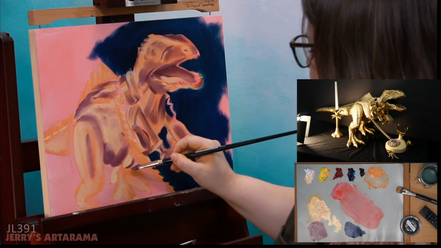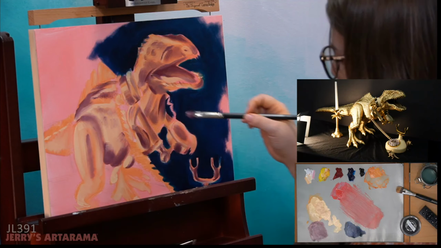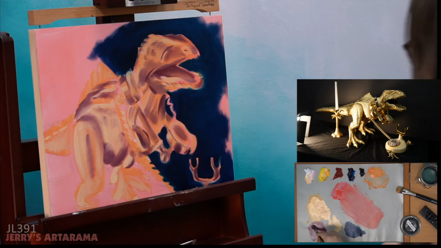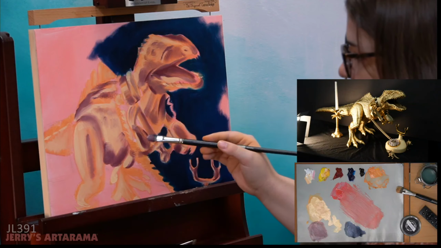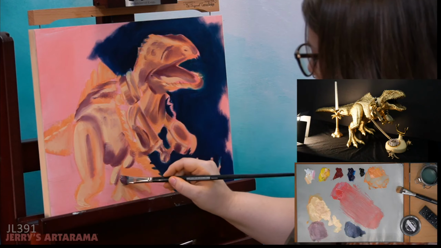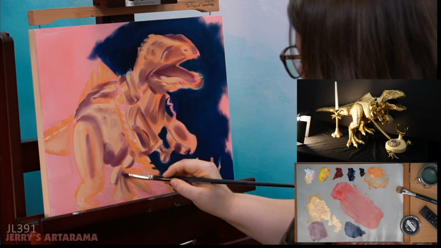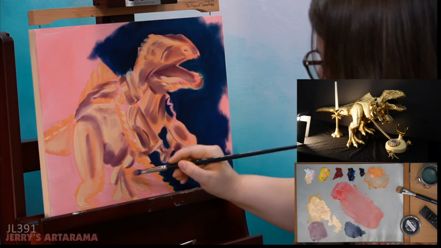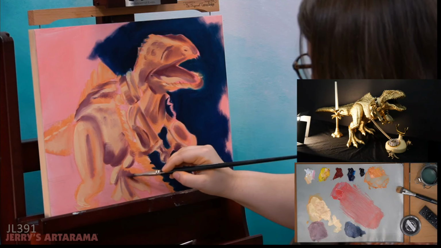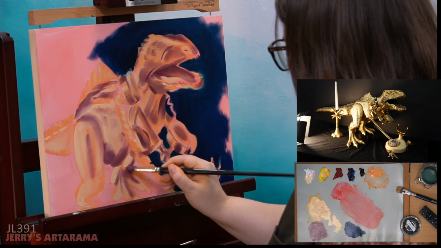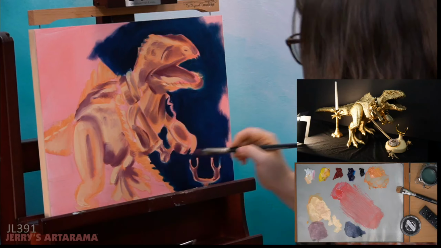Alright, her knee is pretty dark. Alright, I might switch back to the background. Getting a little caught up in the shadows, really jumping around.